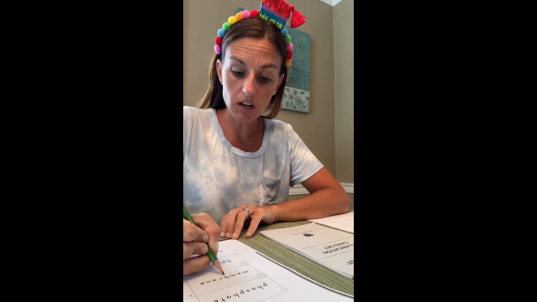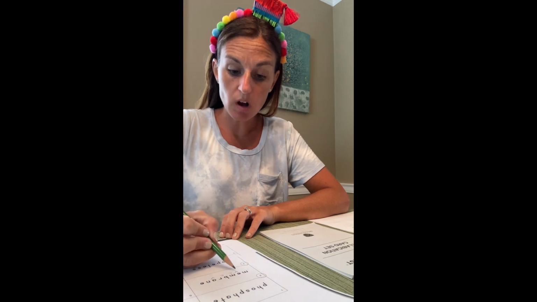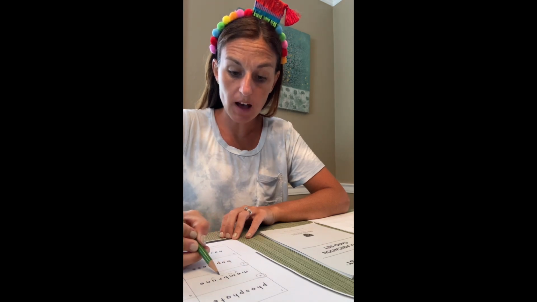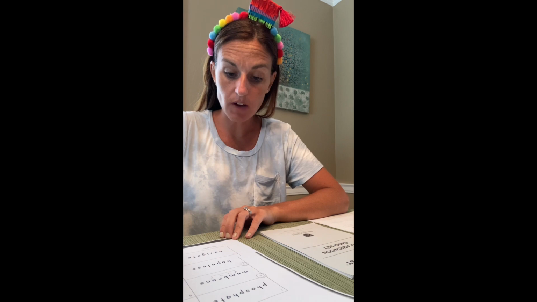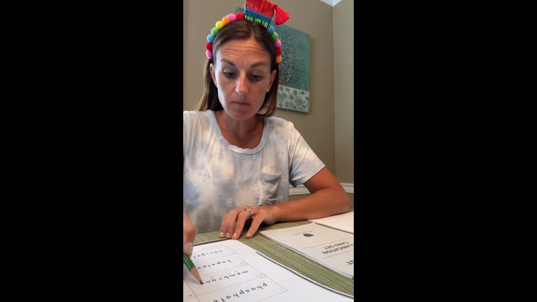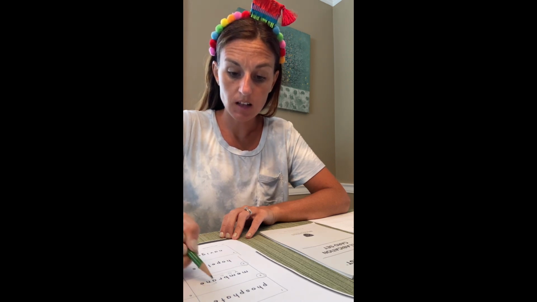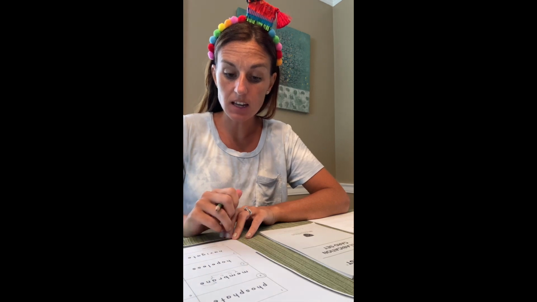And then BR counts as one consonant because it makes one sound, and then I put my other V with my A. I'm going to draw my bridge for my vowels, and my consonants are going to live on my bridge. Right now I'm going to take my magic E and point it to the A, because it makes the A say its own name.